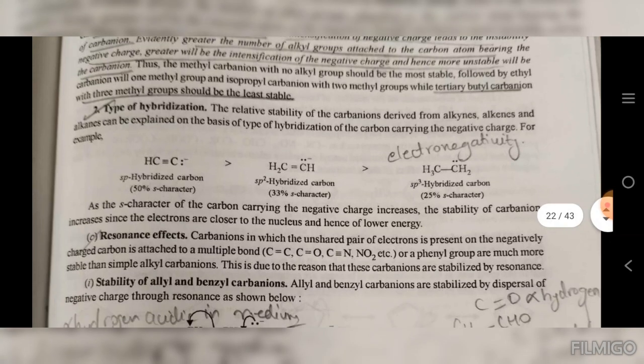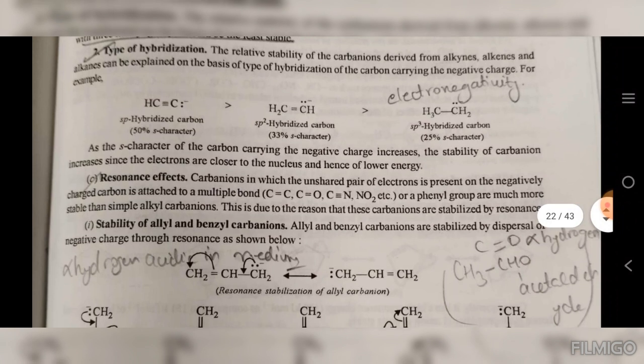Thus, the methyl carbanion with no alkyl group should be the most stable, followed by ethyl carbanion with one methyl group and isopropyl carbanion with two methyl groups, while tertiary butyl carbanion with three methyl groups should be the least stable.